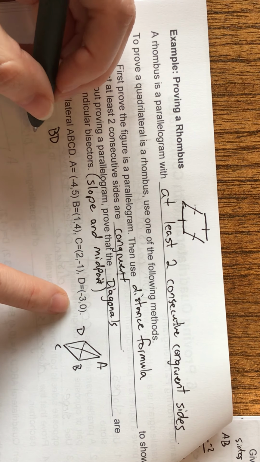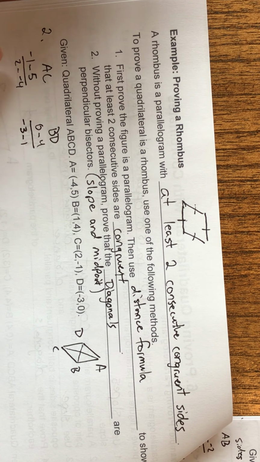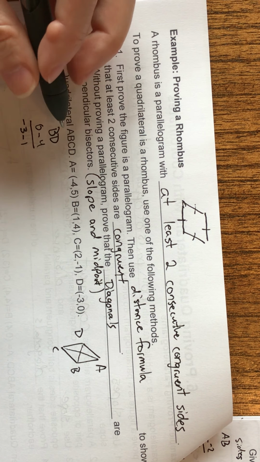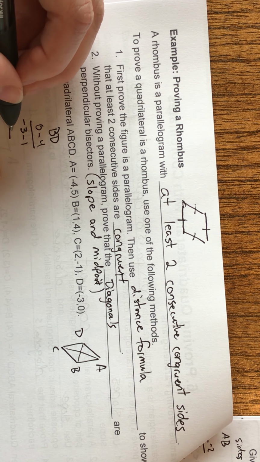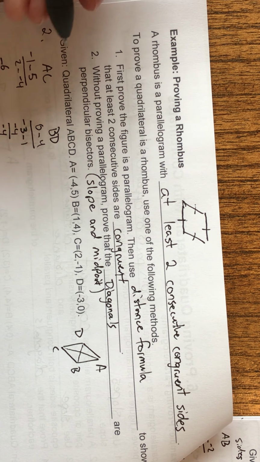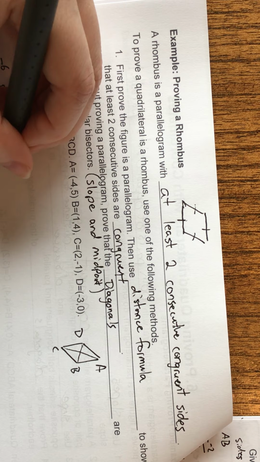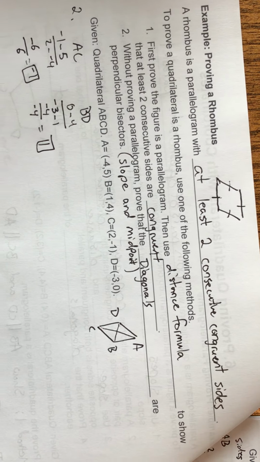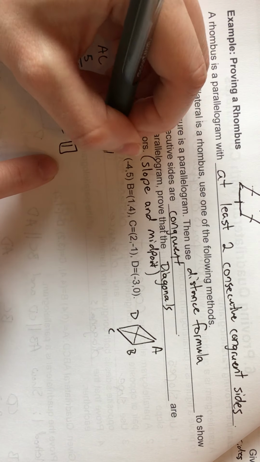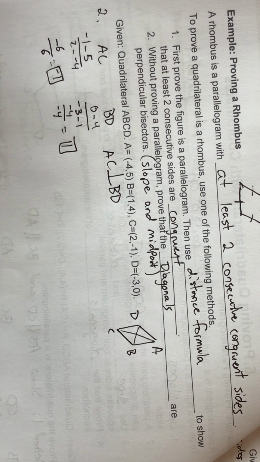For BD, we've got 0 minus 4 over negative 3 minus 1. So negative 1 minus 5 is negative 6 over 2 minus negative 4 is positive 6. 0 minus 4 is negative 4. Negative 3 minus 1 is negative 4. And both of these, well, first this one simplifies to negative 1. And then BD simplifies to positive 1. And if you remember, negative 1 and positive 1 are opposite reciprocals. So these two are perpendicular. We can say AC is perpendicular to BD, since both of these slopes are opposite reciprocals.